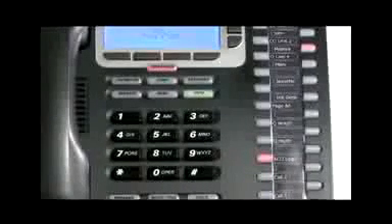Park is a feature used to place calls on a system-wide hold, so anyone else can pick up the call from any other phone. The Info button simply gives you at a glance the current function of each button.